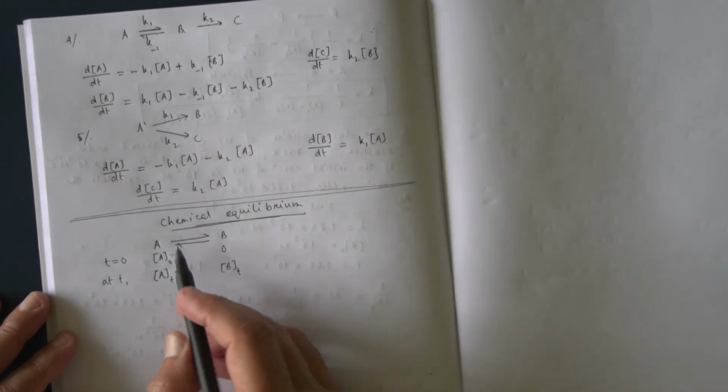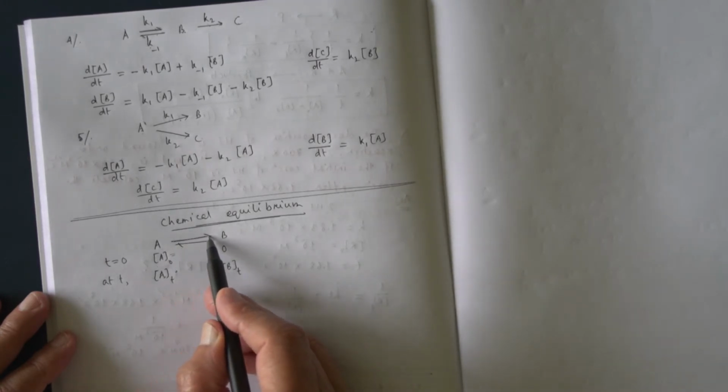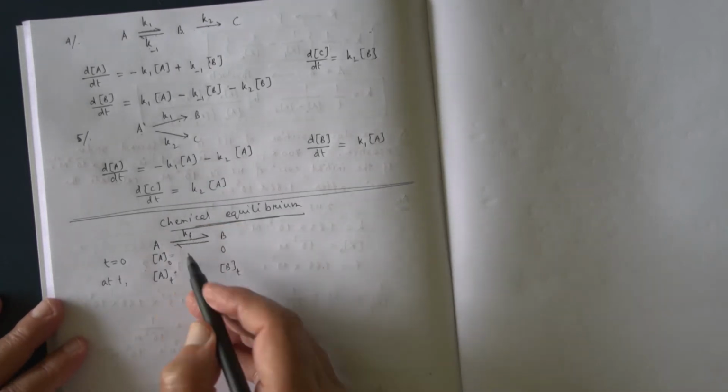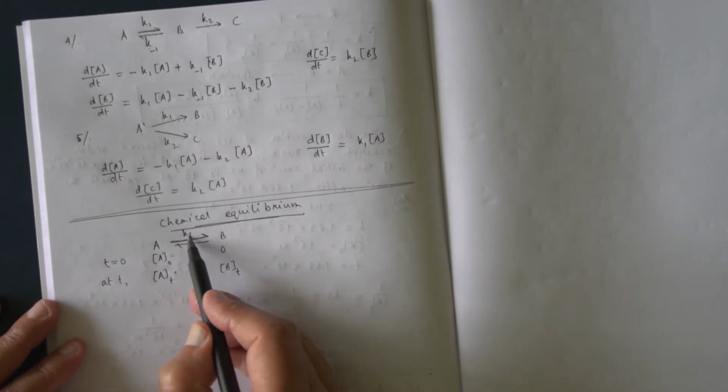Now, rate of forward reaction. Suppose I write Kf as the rate constant of forward reaction.